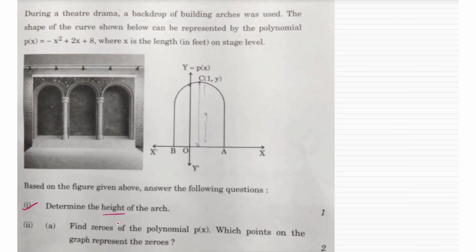What do I mean by the height of the arch? It means the distance between the base and the highest point of the curve. In this case, the highest point is C, so we have to find this vertical distance. Vertical distance in a graph is always given by the value of y, right? The x coordinate gives the horizontal distance and the y coordinate gives the vertical distance of the point.